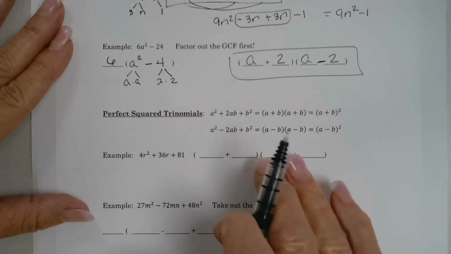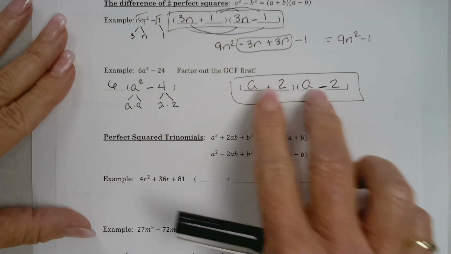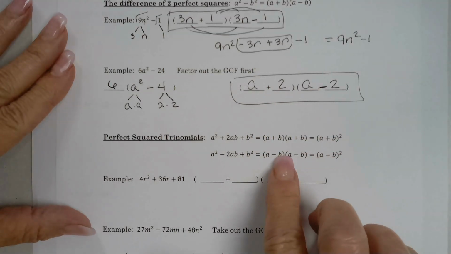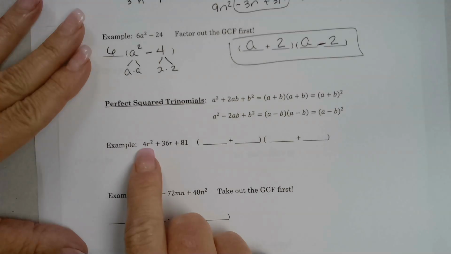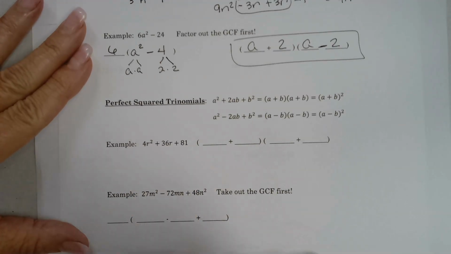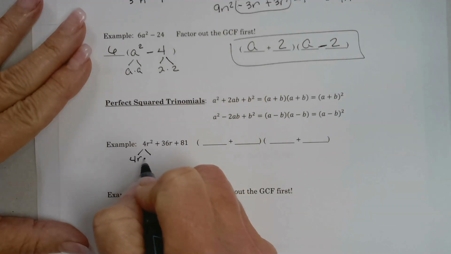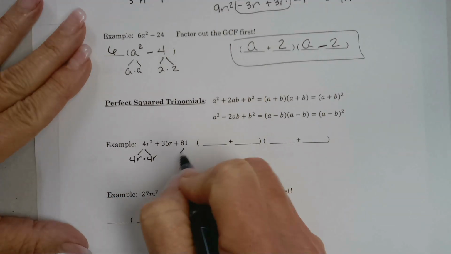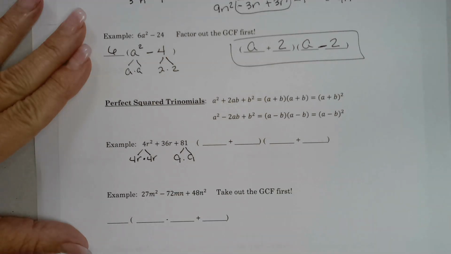So we just kind of have to identify if we're going to use minus signs or plus signs. Now, very different than the difference of two squares, the signs are different. Here, our signs are the same. Okay, so let's break this down. 4r squared, 36r, and 81, they do not have a common perfect square. But 4r squared is 4r times 4r. 81 is 9 times 9, so there's our perfect squares.